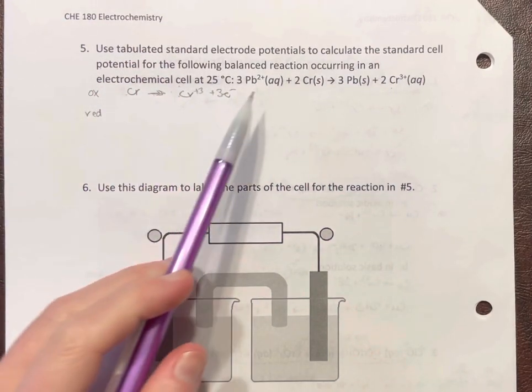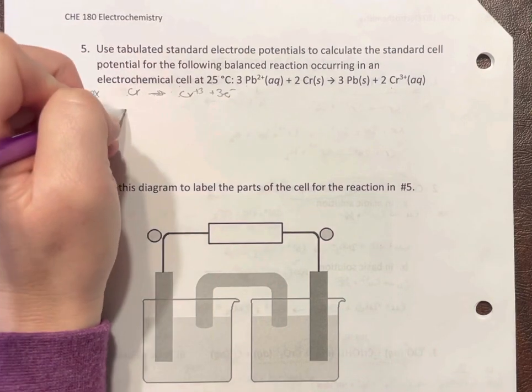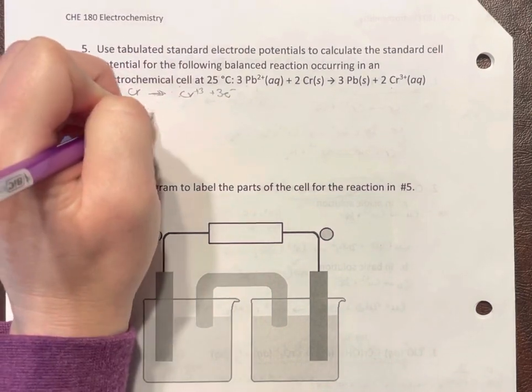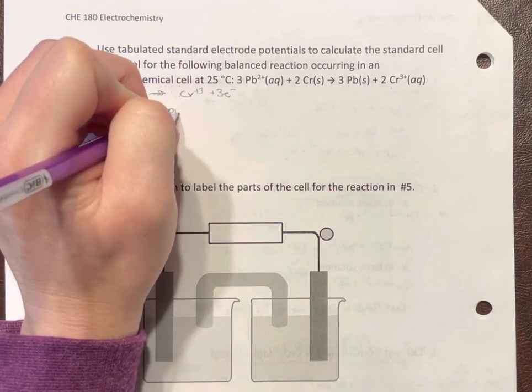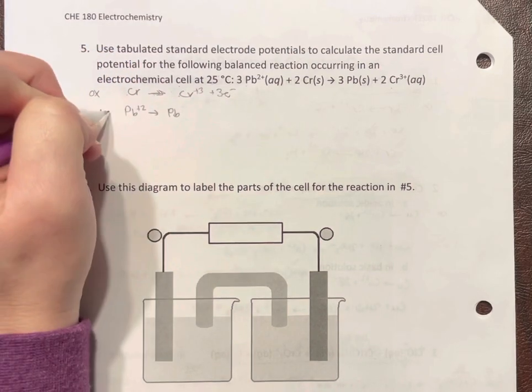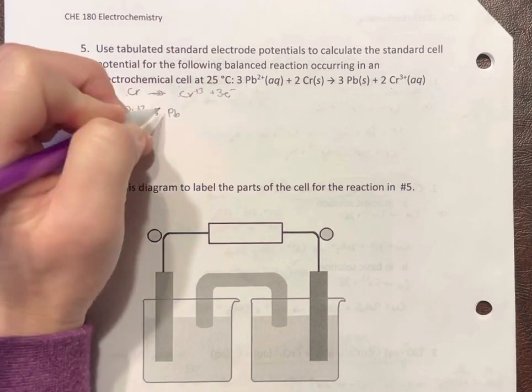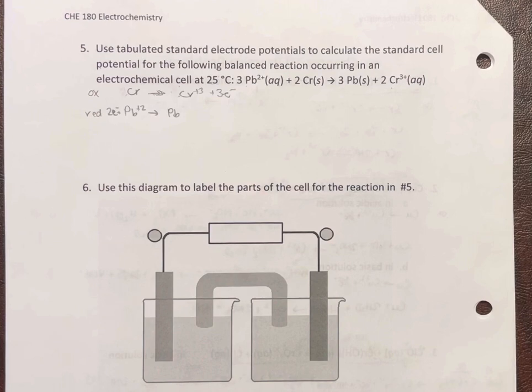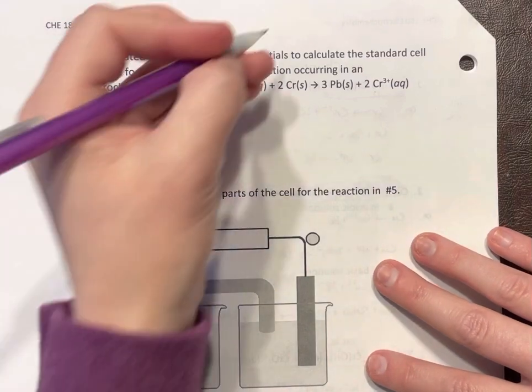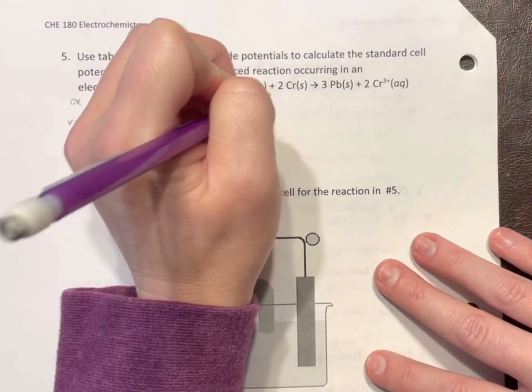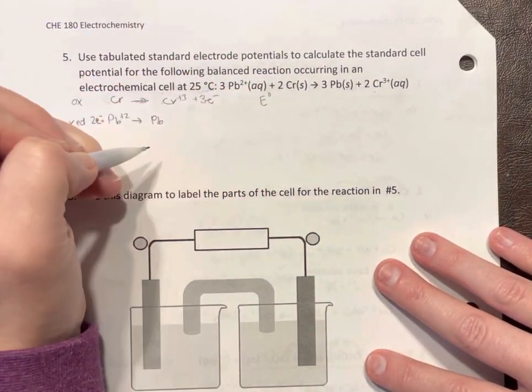All right, reduction is going to be gaining, so this is going to be our lead plus 2 going to 2 electrons going to solid lead. Okay, so we have identified oxidation and reduction. Now we need to think about what's happening. So let's use our equation here for standard conditions.